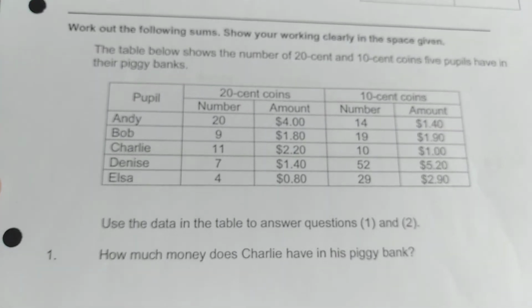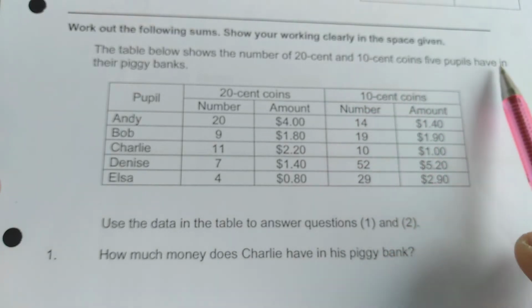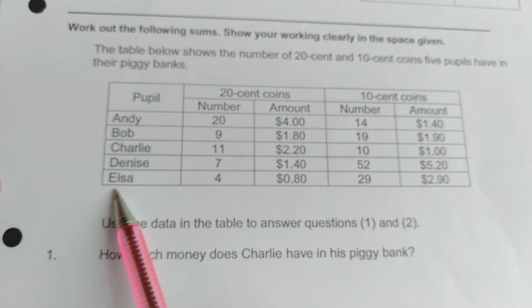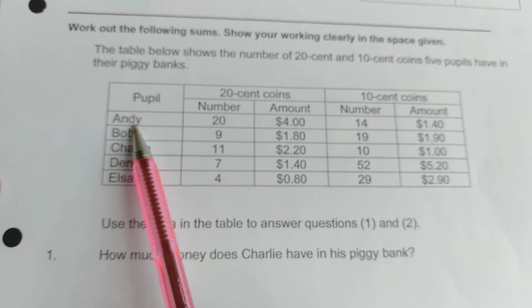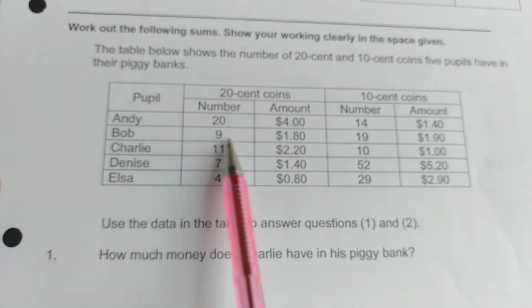Now, the table below shows the number of 10 cent and 20 cent coins 5 pupils have in their piggy banks. Right, so 1, 2, 3, 4, 5. Pupil A, B, C, D, E. And each of them has some 20 cents and some 10 cents.